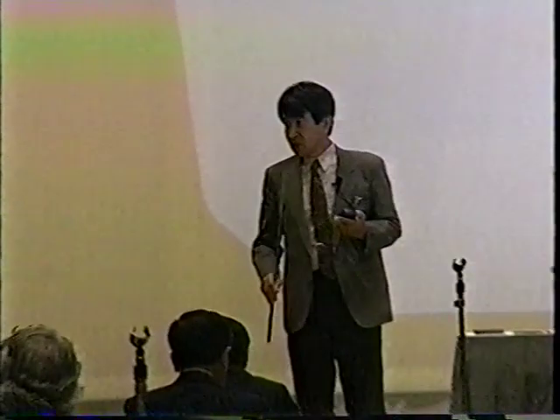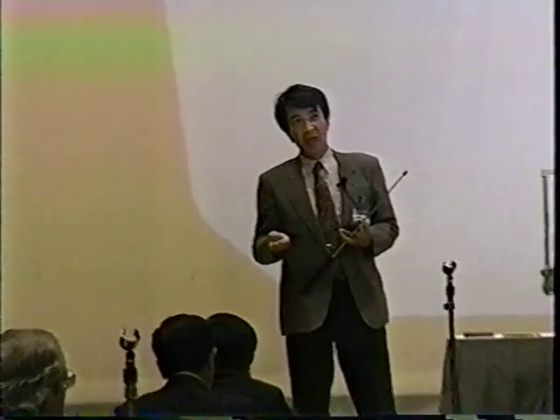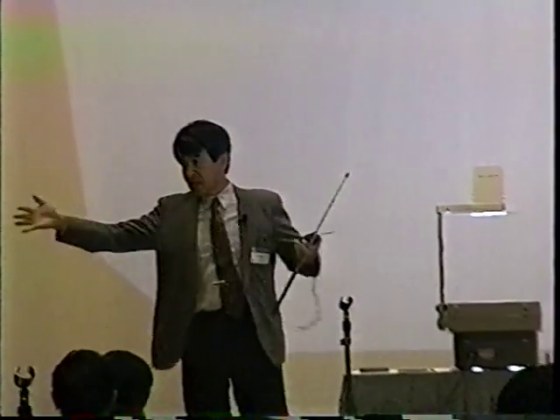In addition, we analyze the isotopic distribution change. In such a case, mercury and silicon and iron, the isotopic change is very large.